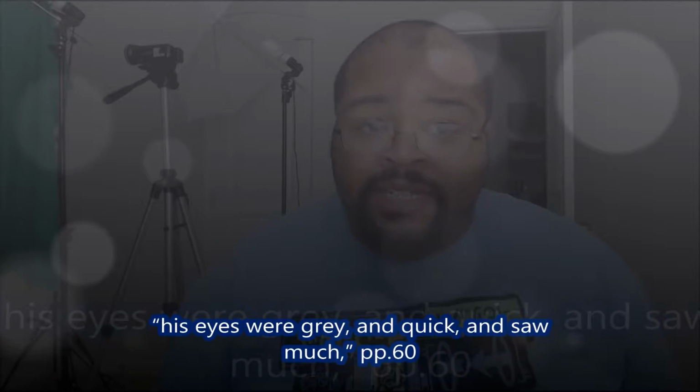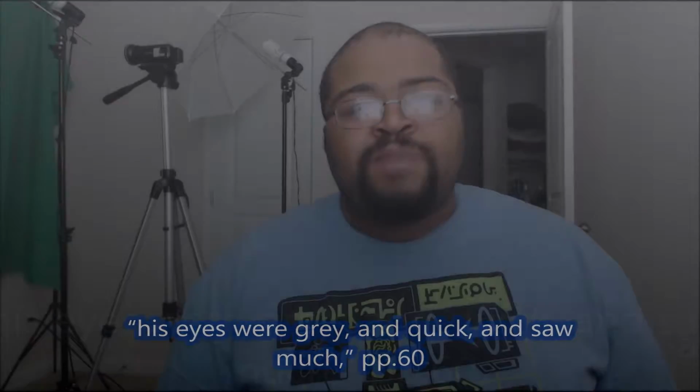He is described as being a small gray man. His eyes are gray and quick, and he saw much. It's on page 60. He also has very little gray hair, so he's probably an old man, based on his coloring and the way he's described in the book. He also is described as having things in his pockets: books, toys, a bunch of other stuff. I imagine him just like a big Barney bag, like he pulls out things from his pockets and tunics and coats and whatever.